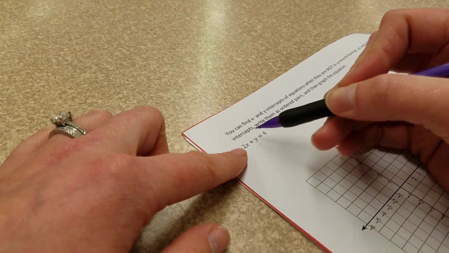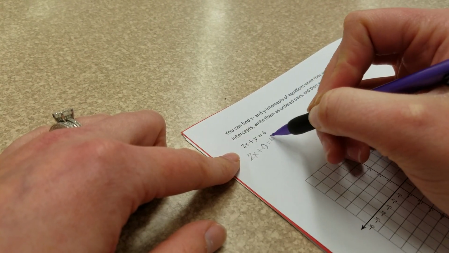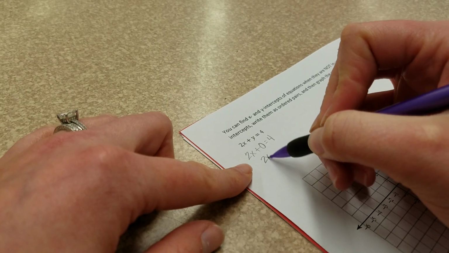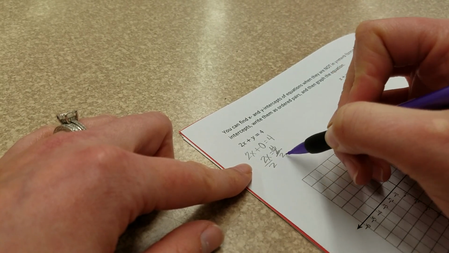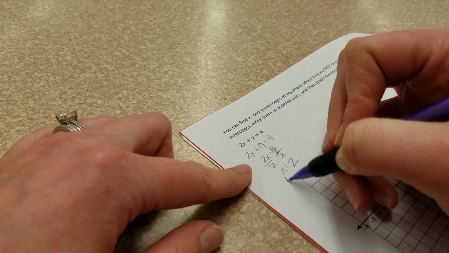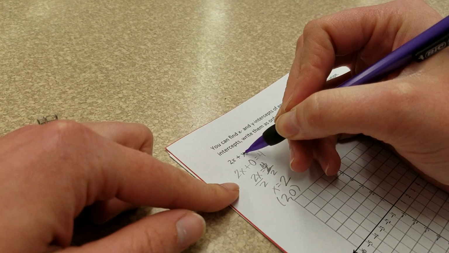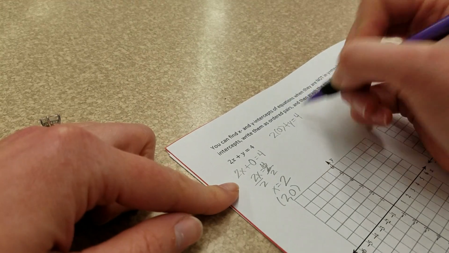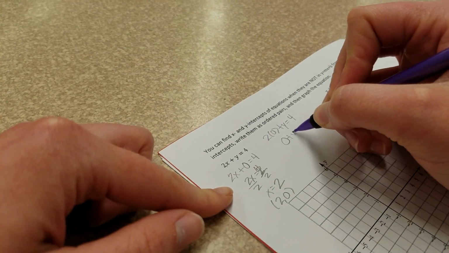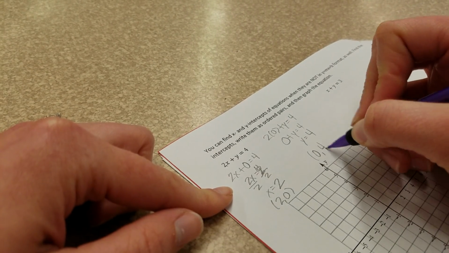To get your x-intercept, we plug in 0 for y. So I'm going to have 2x plus 0 equals 4. Obviously, this is just 2x equals 4. So divide by 2, x equals 2. Your x-intercept is the point 2, 0. To get your y-intercept, you plug in 0 for x. 2 times 0 plus y equals 4. 0 plus y equals 4. Y equals 4. 0, 4.